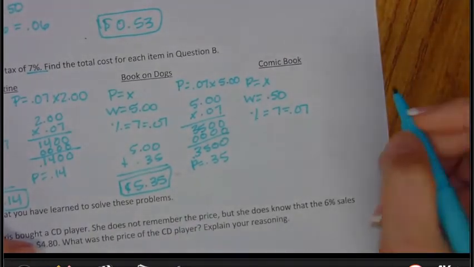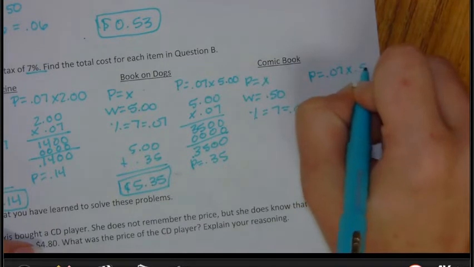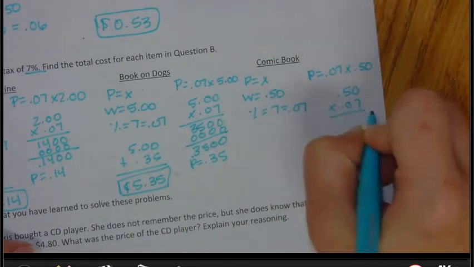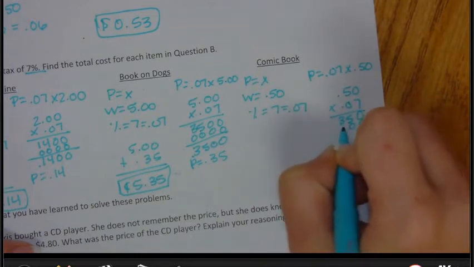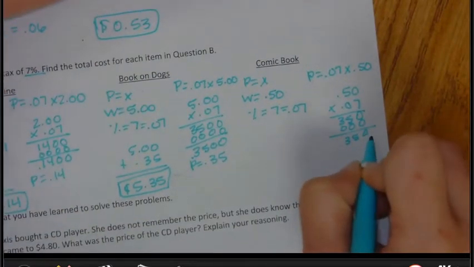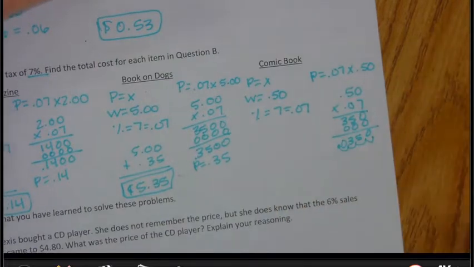And then the last one, my comic book. So part is equal to 0.07 times 0.50. So 0.50, 0.07. Well, 7 times 0 is 0. 7 times 5 is 35. Placeholder 0, 0. So I have 3, 5, 0. Well, remember, I move it 4 times, so I go 1, 2, 3, 4, and any empty space turns into a 0.